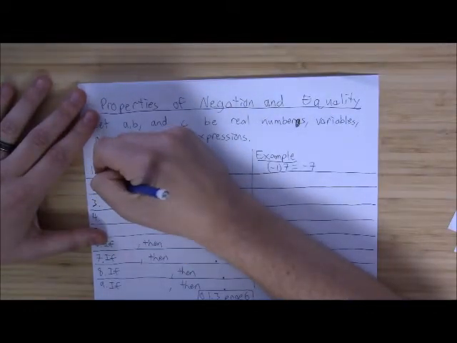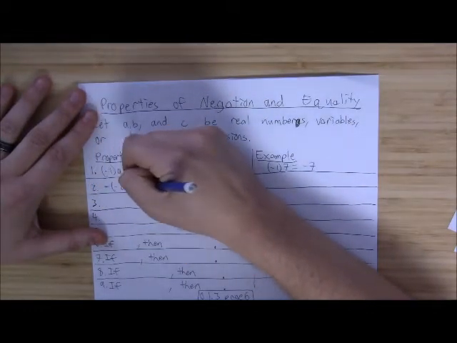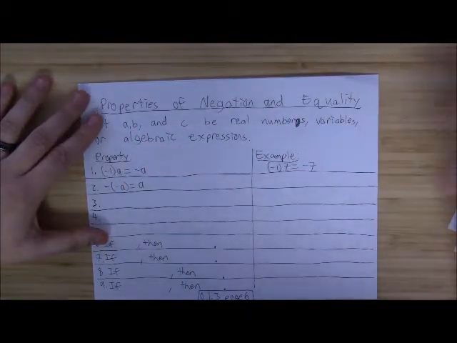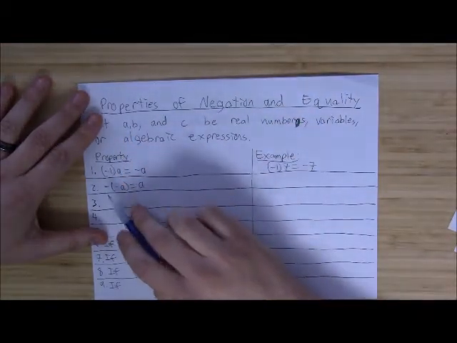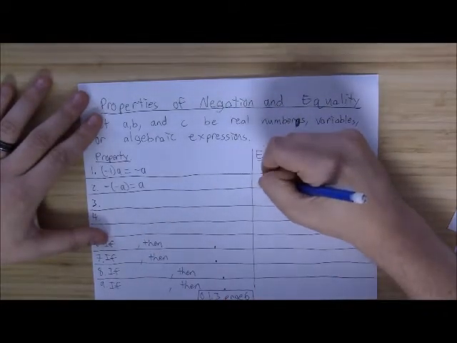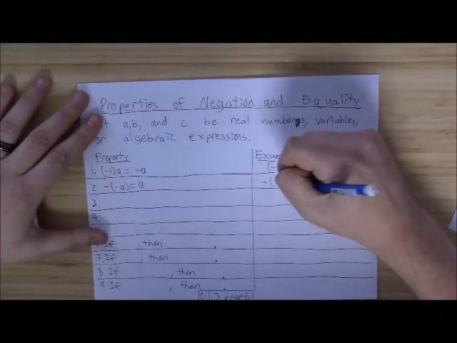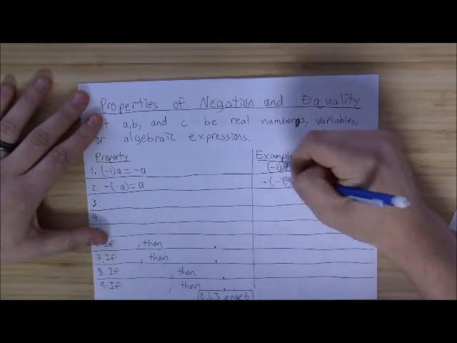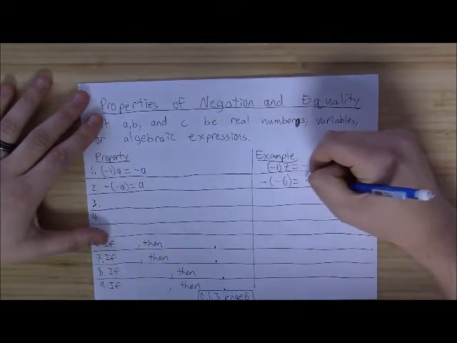We also have that a negative times a negative equals A, it's just itself. So we also have that a negative times a negative is a positive. And for example, negative times negative 6 is 6.